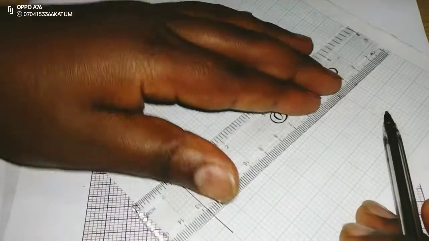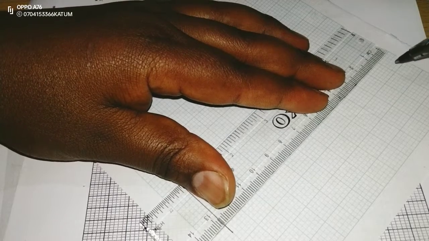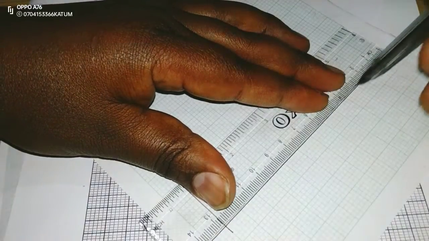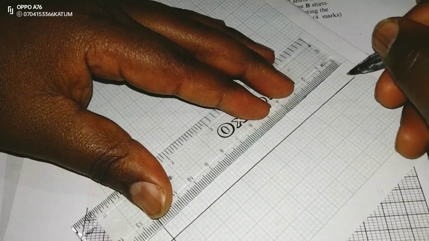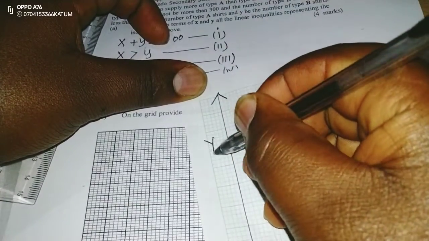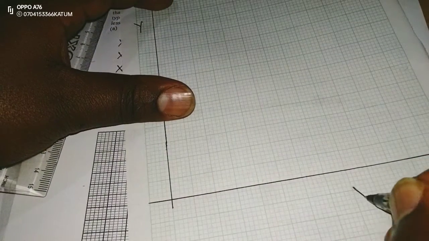So this is my Cartesian plane. I want to use some good scale to come up with a graph. So we're going to have Y here and X here.